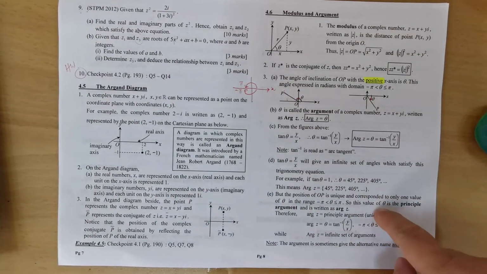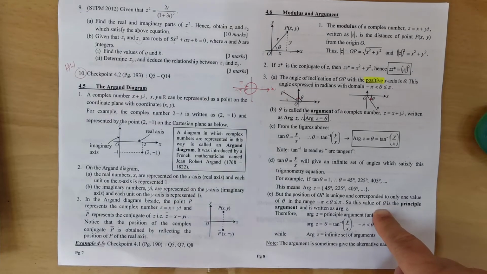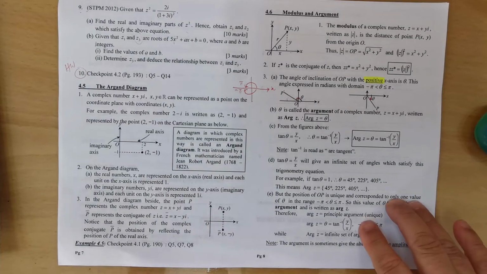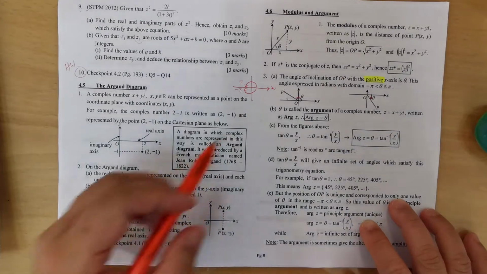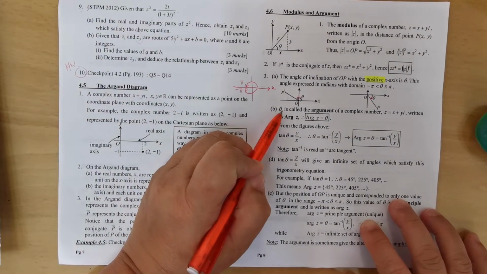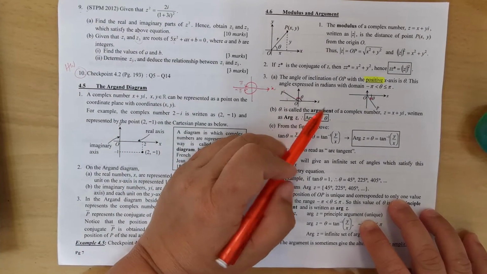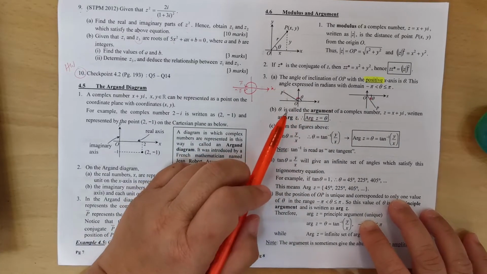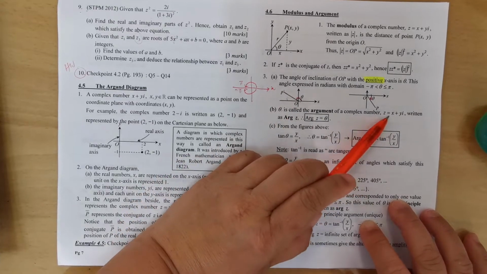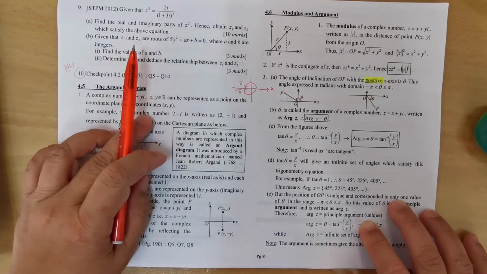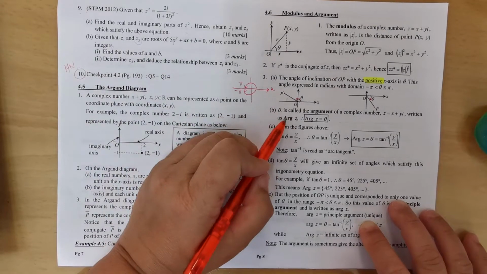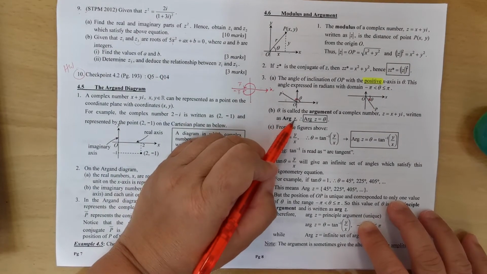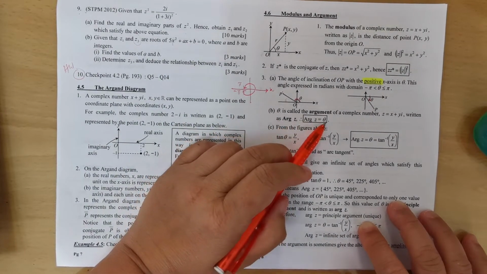So first thing, make sure you know how to measure this angle: the angle between the line representing the complex number and the positive x-axis. This theta, this angle, is called the argument of the complex number z. So argument means the angle between complex number z and the positive x-axis, and we represent it by ARG, so ARG of complex number z equals theta.